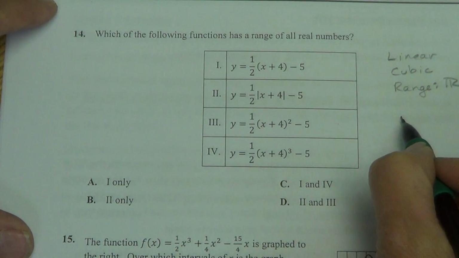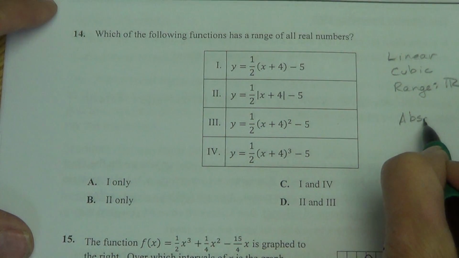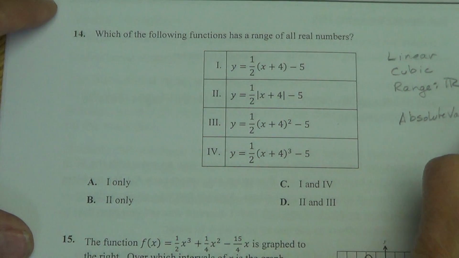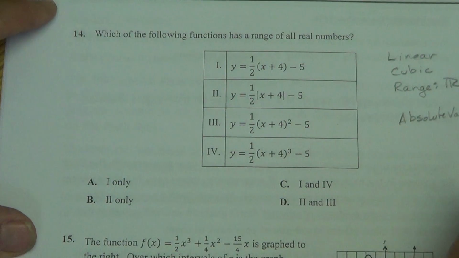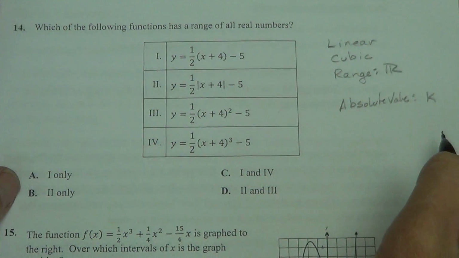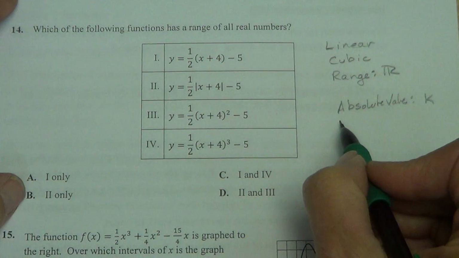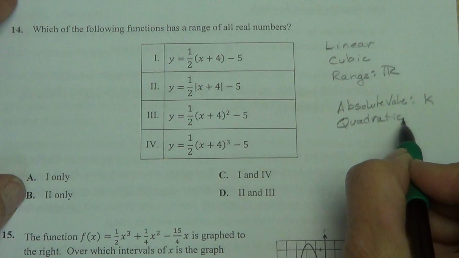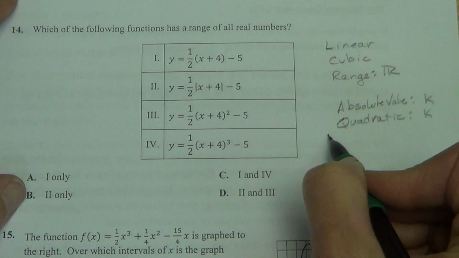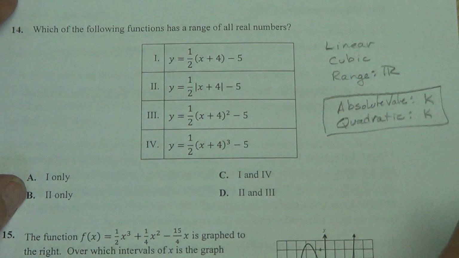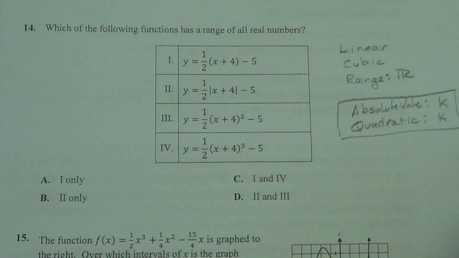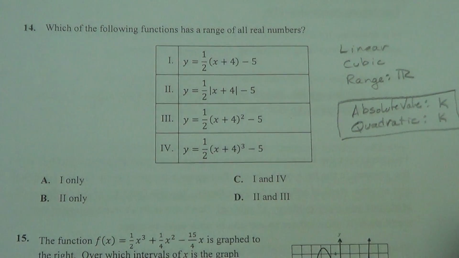With absolute value, it is affected by the k. It's either going to be greater than or less than the k value. And quadratic, same thing. It's going to be less than or greater than the k value, depending upon whether they're reflected or whether they are standard. If they're in standard value, then they'll be greater than. If they're in reflected, then they'll be less than.